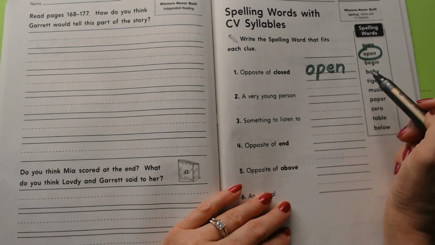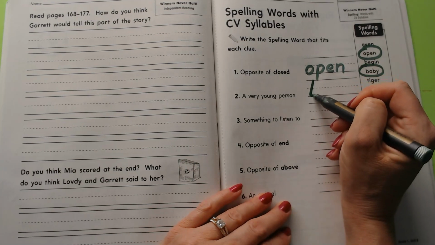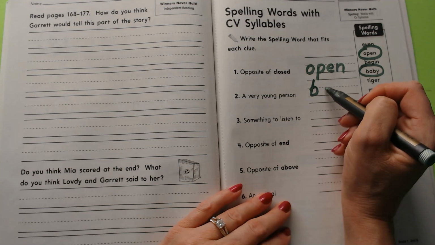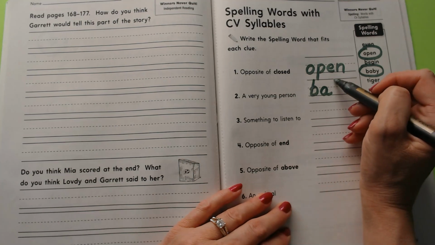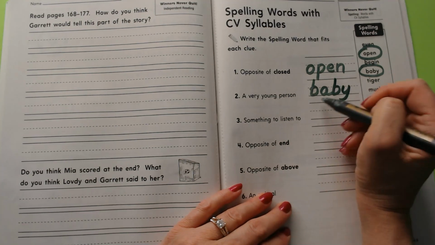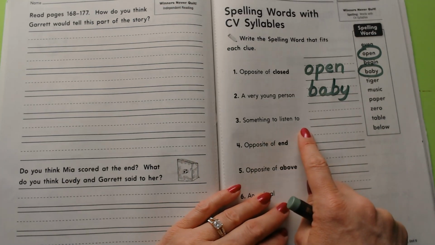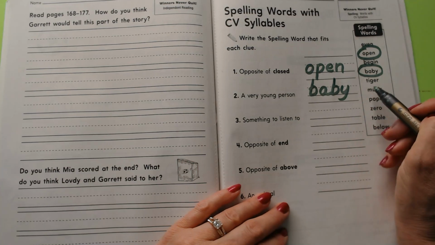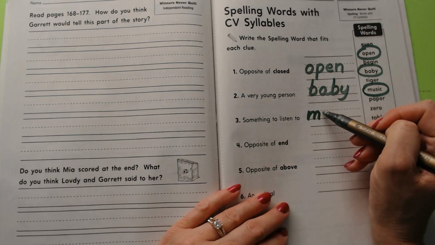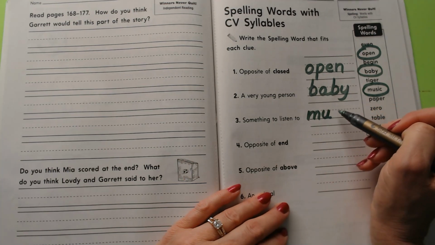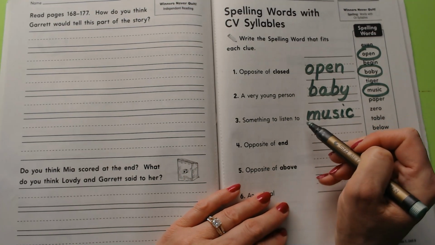Okay, a very young person. A baby is very young. Let's circle baby. B. Now how do we spell A? Oh, we're doing CV words. We're just spelling it with the letter A. Baby. Baby. Something to listen to. Music. What spells the U in music? U. Oh, it's just a U. Music. And remember, boys and girls, it ends with a C. Music.